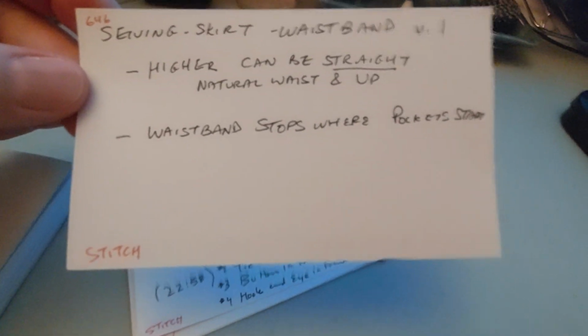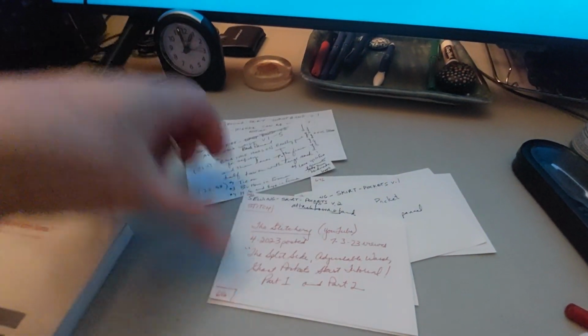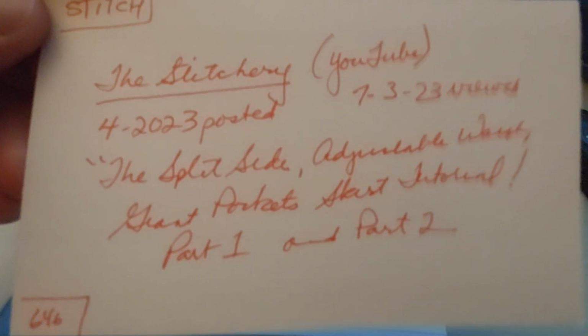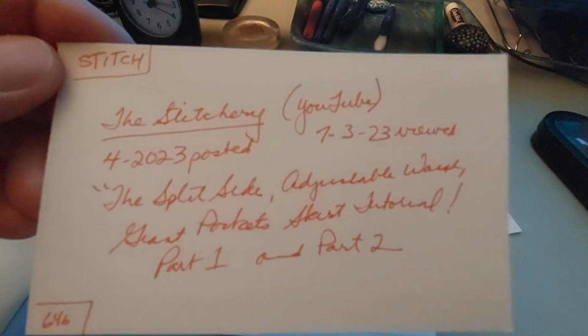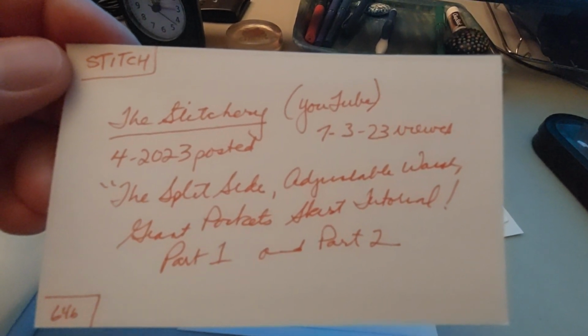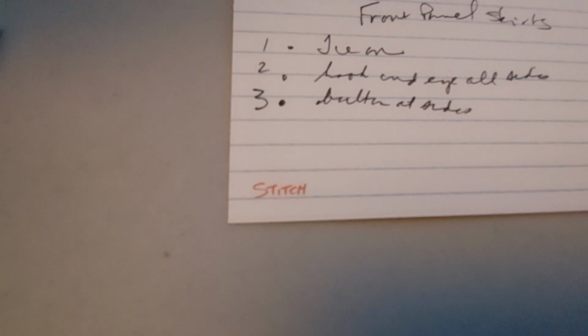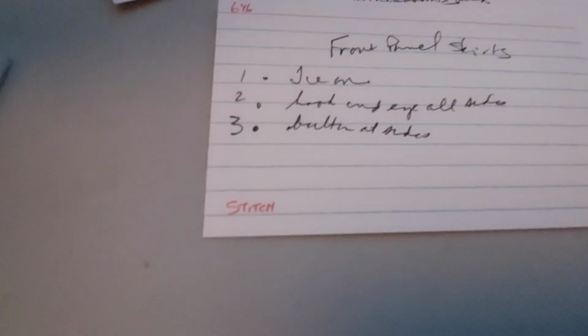Okay, so Stitch is the name of the channel. And these are some notes on one of them. Okay, here is the bib card, the bibliography card. So I'm going to say Stitch is where I put it.